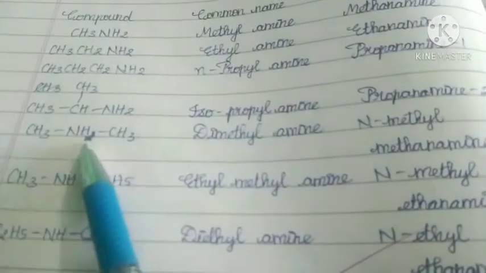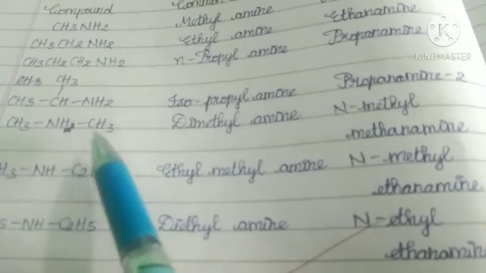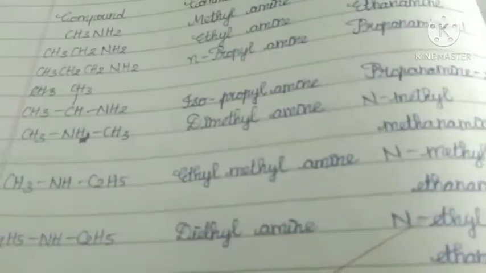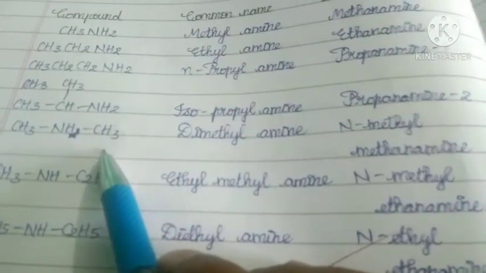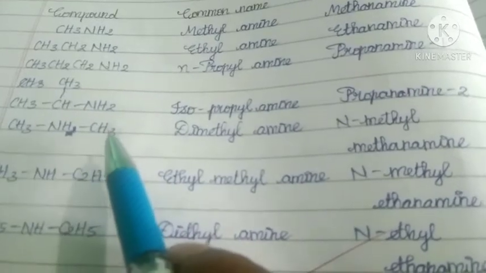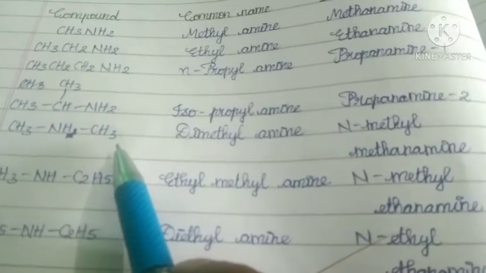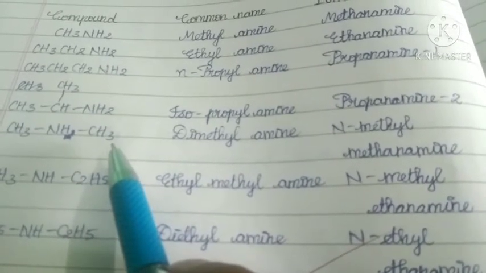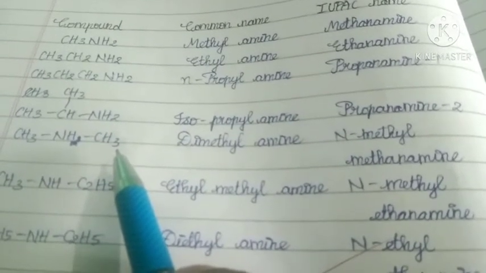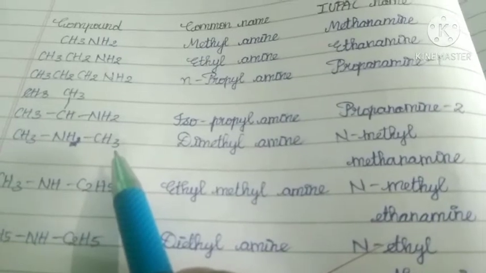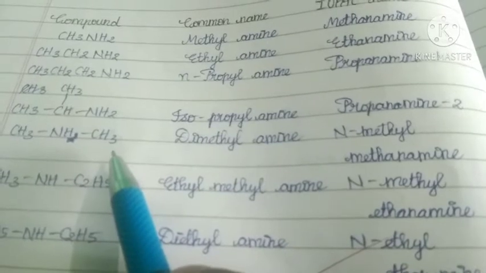Next one, this is CH3NHCH3. This is a secondary amine. In case of secondary amines and tertiary amines, the lower alkyl group should be started with N, and the higher alkyl group should be ended with N. I repeat this point once again, listen carefully. In the IUPAC name of secondary and tertiary amines, the lower alkyl group should be started with N, and the higher alkyl group should be ended with N.